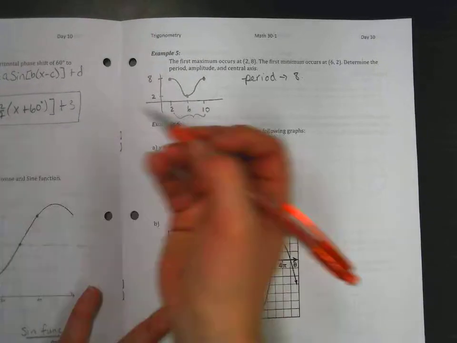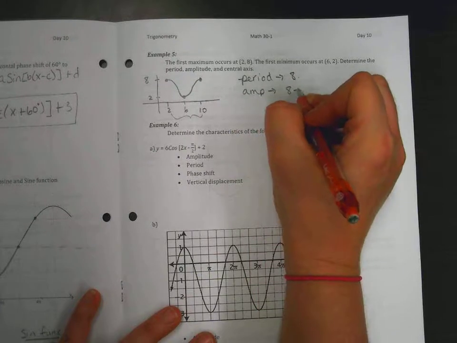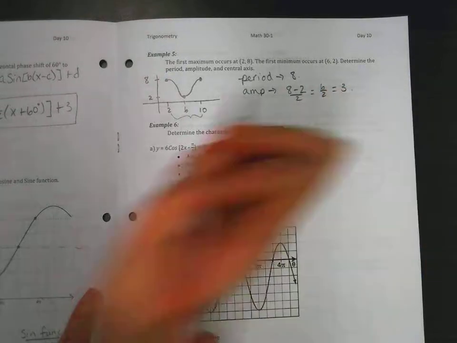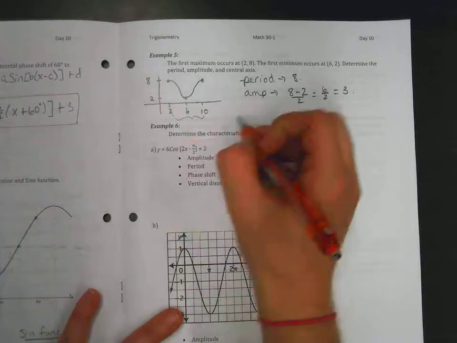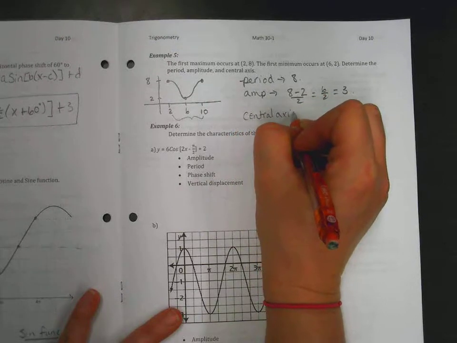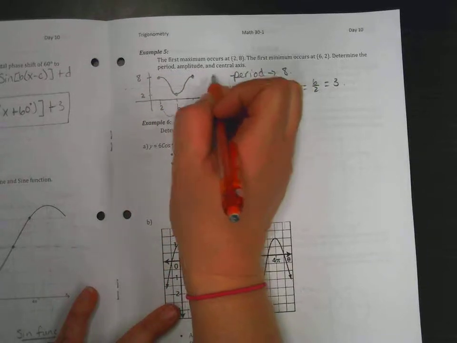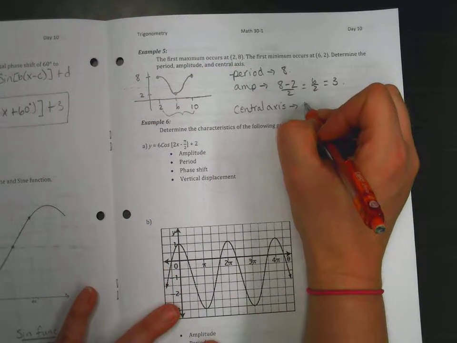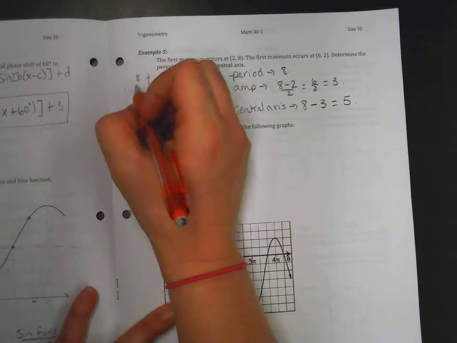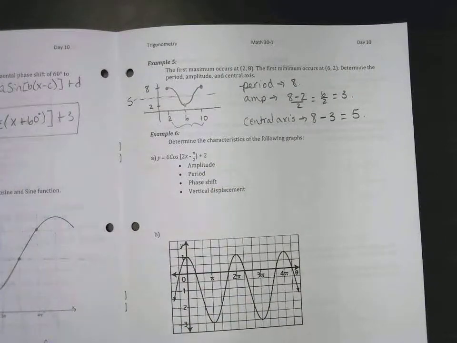The amplitude, so you can simply use that formula, max minus the min divided by 2. The amplitude should be 3. And your central axis is the same as your vertical displacement, which if you would sketch it and draw it in, or you can simply take the maximum, which is 8, and subtract your amplitude, which is 3. Central axis should occur at 5. Okay?